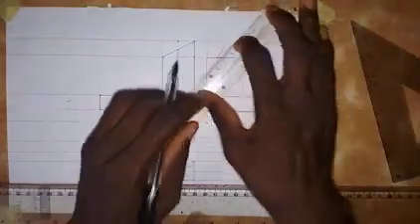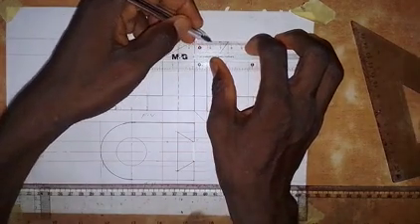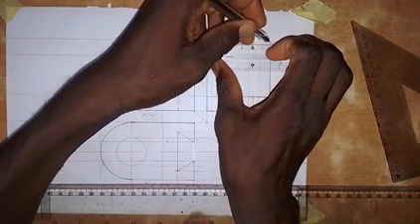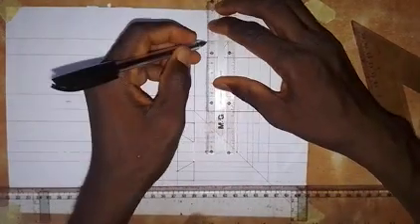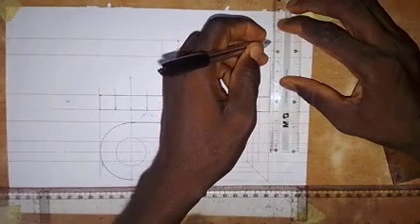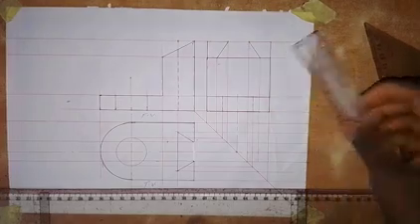Alright, and then make this line a thick line from here to here, and we also make this line a thick line from here to here. So make this line a thick line from here to here. Alright, so that is what we have there.